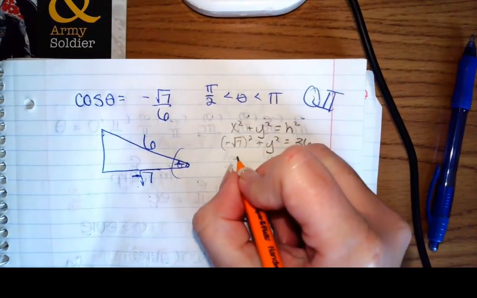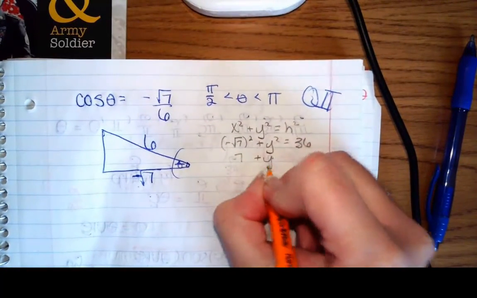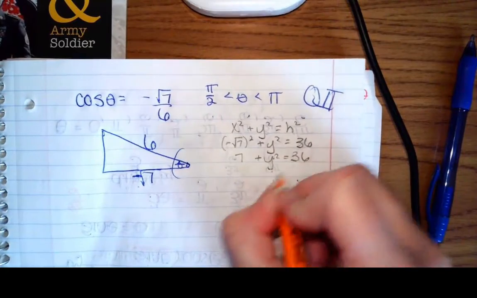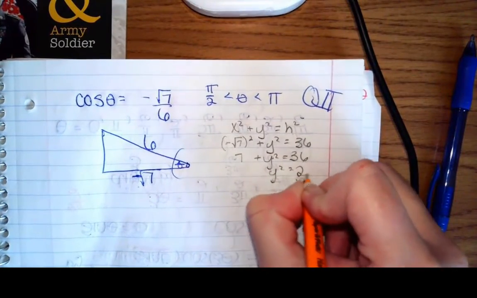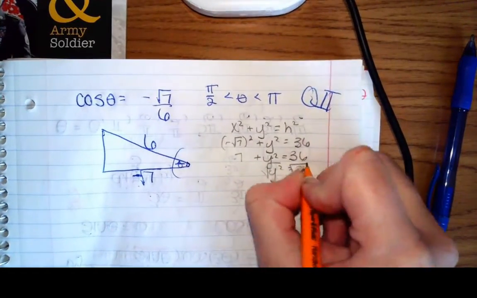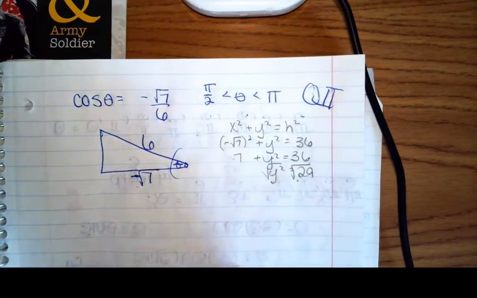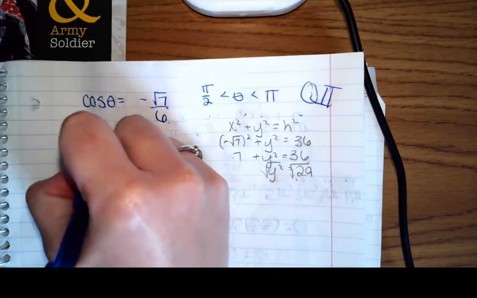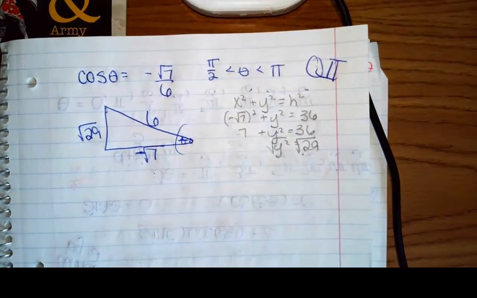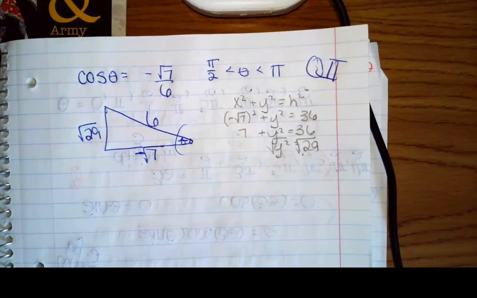So it's 36. So this becomes 7 plus y squared is 36. So y squared is 29, which means y is root 29. And we are in quadrant 2, so y is positive. And now we're going to go through and find these other things.